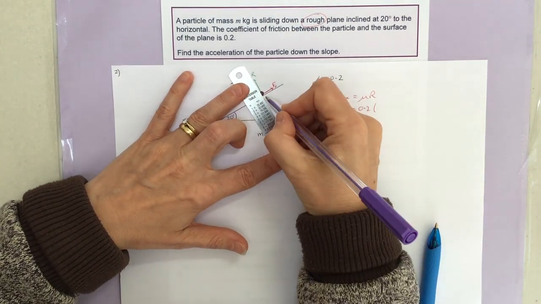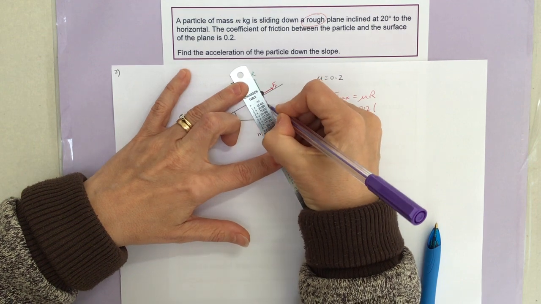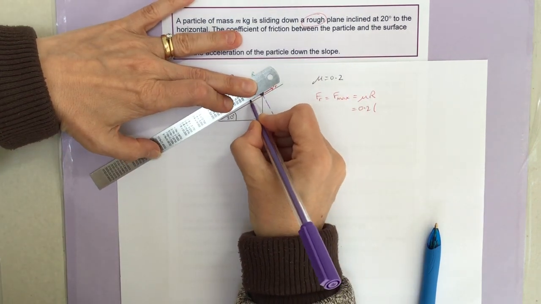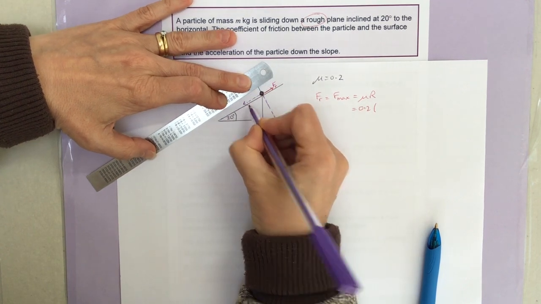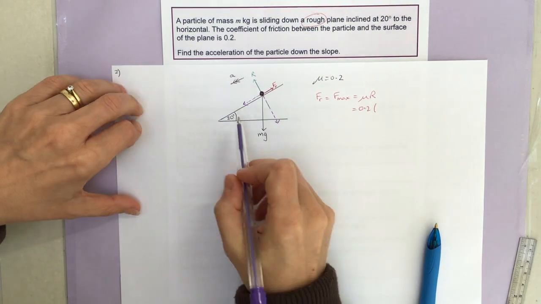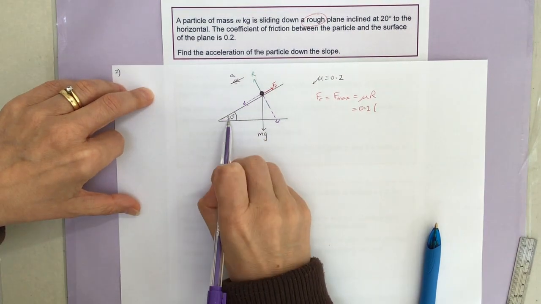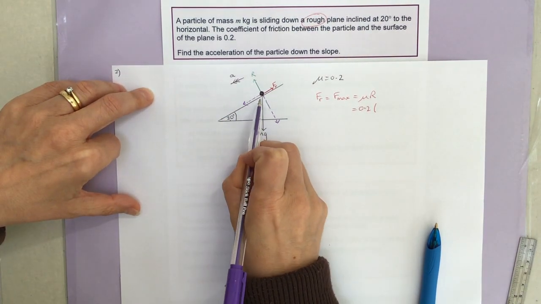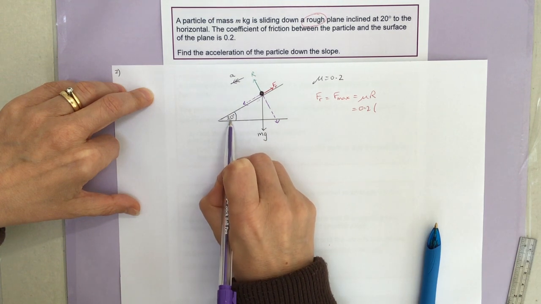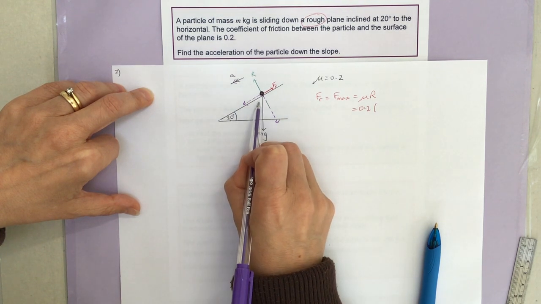Let's have a look at splitting the weight into its parallel and perpendicular components. And once you get used to these questions, they're all very similar. It's just getting used to them in the first place. So if this is 20, this is 70. I could use the 70 there, but I'm going to use this one just because if this is theta, it's much easier to use theta here rather than 90 minus theta.